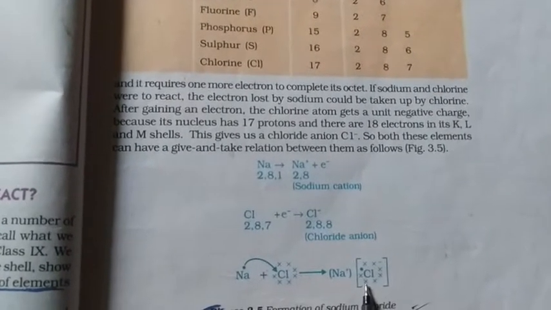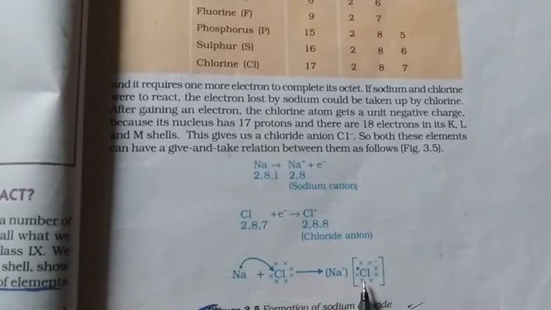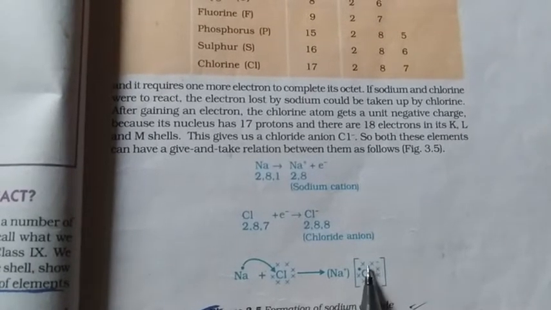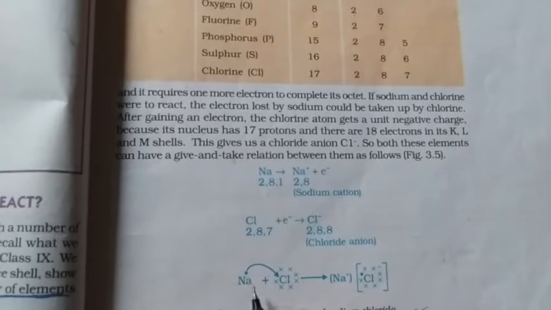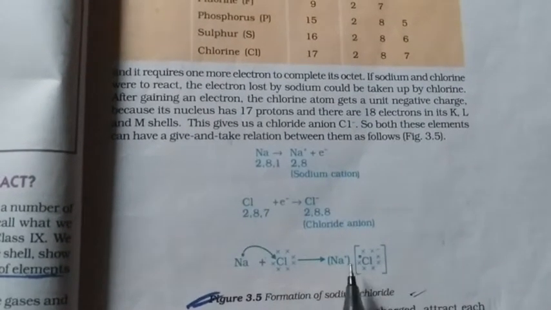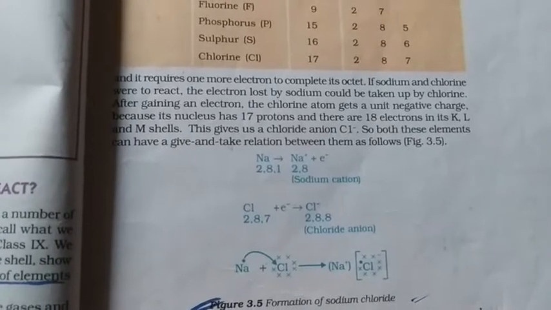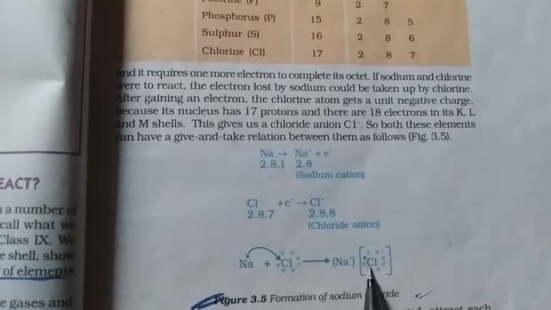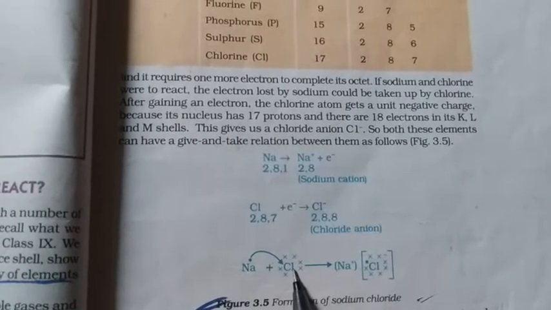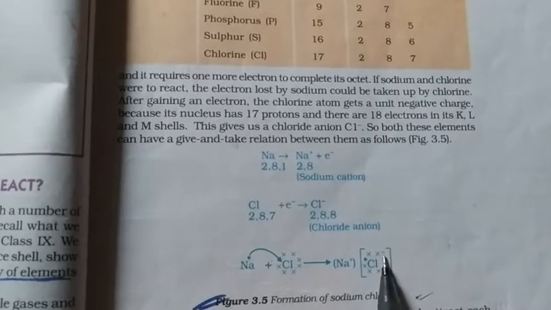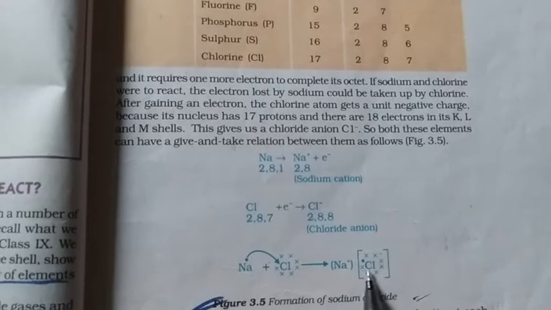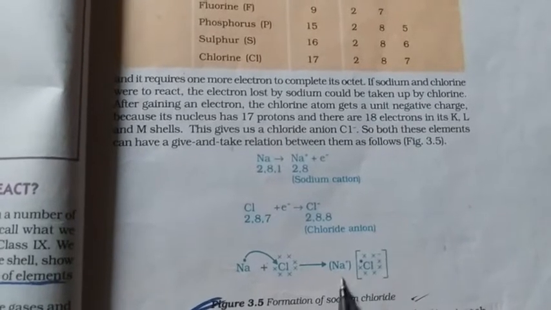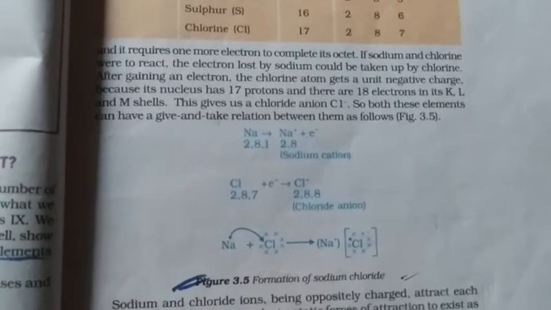In the same manner, chlorine already has 7 electrons, right? By accepting 1 electron from sodium, chlorine will acquire 8 electrons in its outermost shell. As an electron is accepted by chlorine, chlorine will carry a minus charge. So this Na plus and Cl minus is nothing but the formation of sodium chloride.